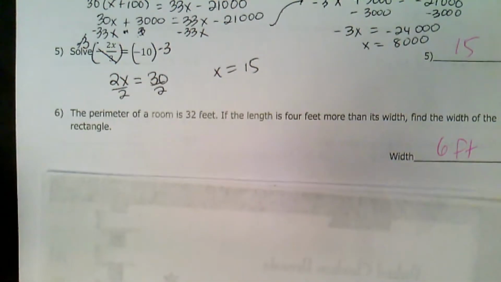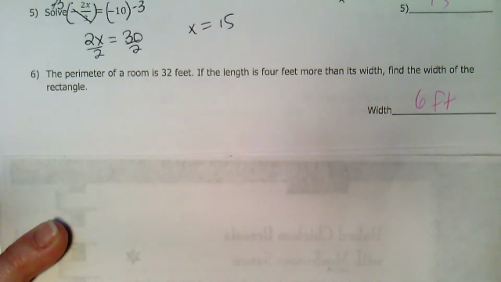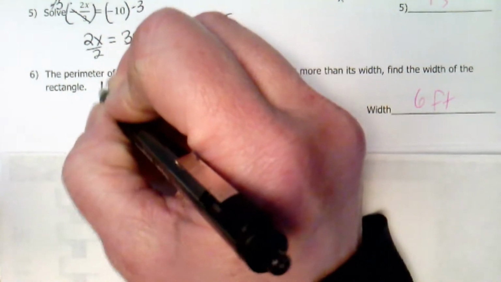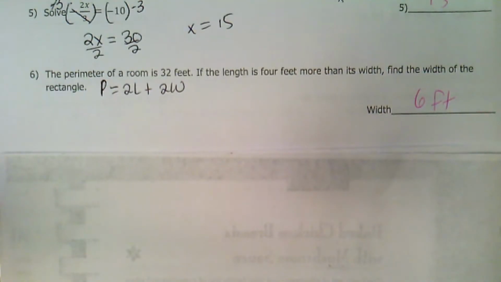Number 6, the perimeter of a room is 32 feet. If the length is 4 feet more than its width, find the width of the rectangle. So don't forget the perimeter formula. That's the first thing you'll need to know.